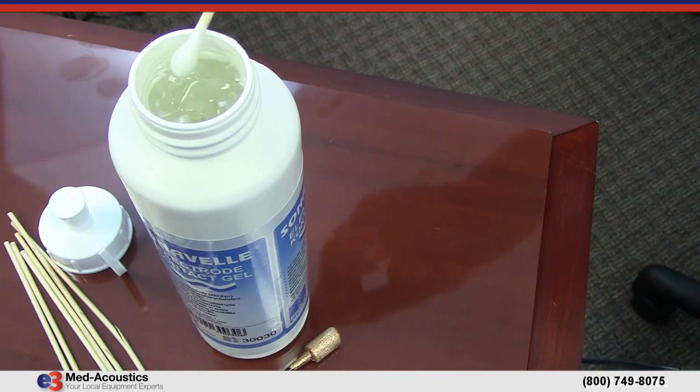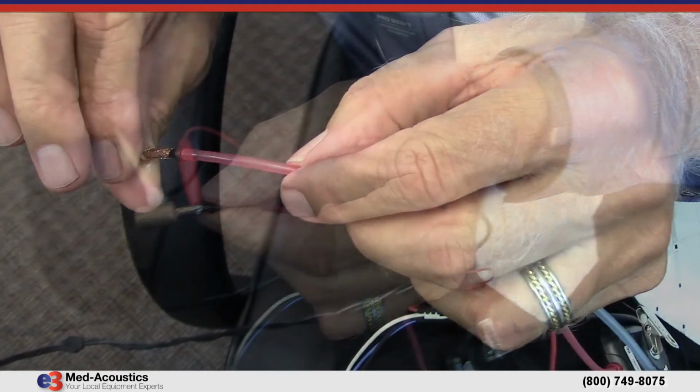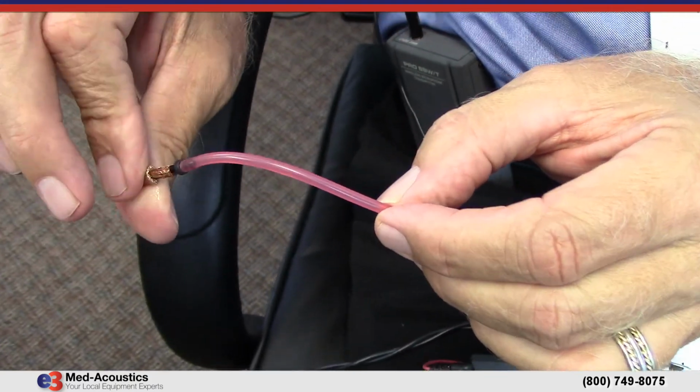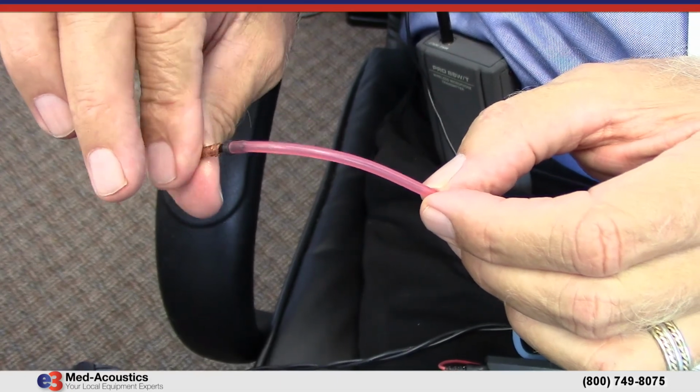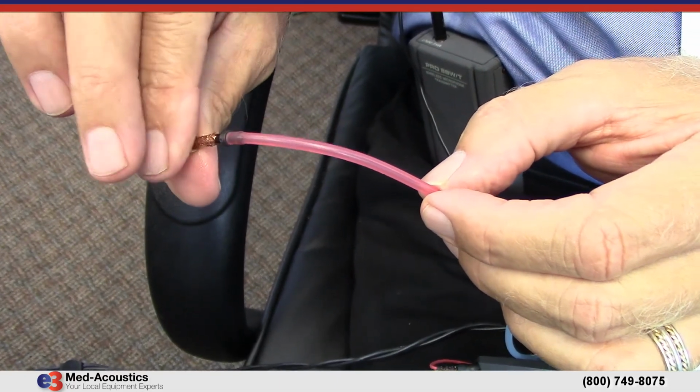Okay? Another thing that's important is the electrode gel. This is conductive, electrically conductive jelly. The way that I do it is I just put some gel around on this, and as I'm compressing the tiptrode, while it's compressed and I've got gel on it, that's when I'm inserting it into the ear canal, as you'll see when we actually do that particular segment.